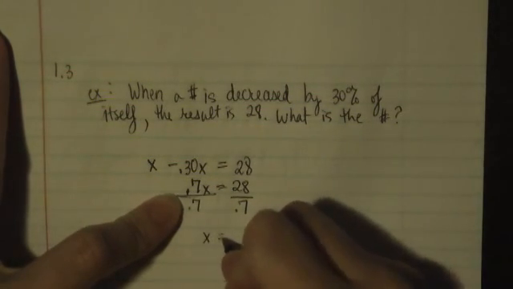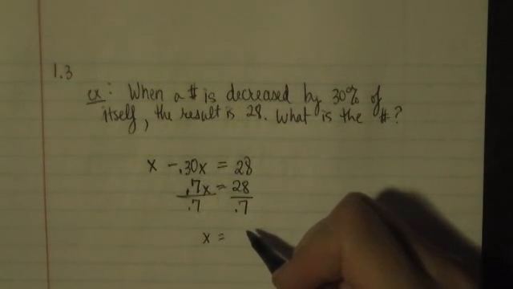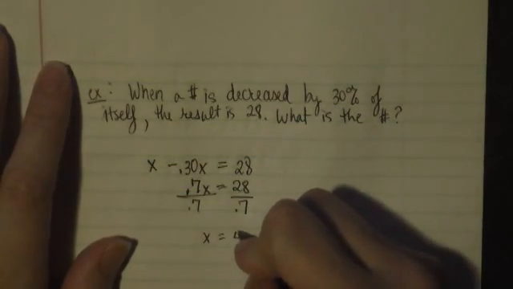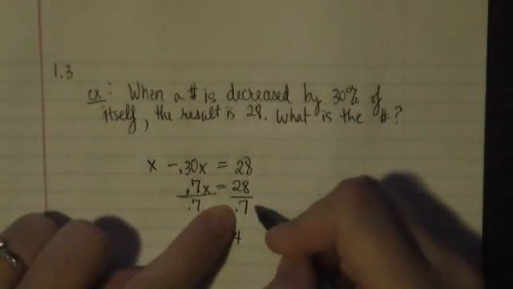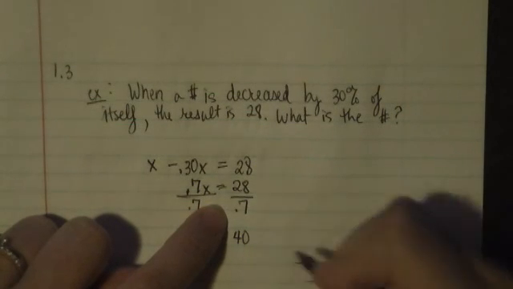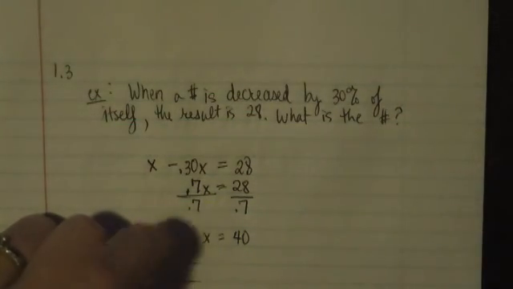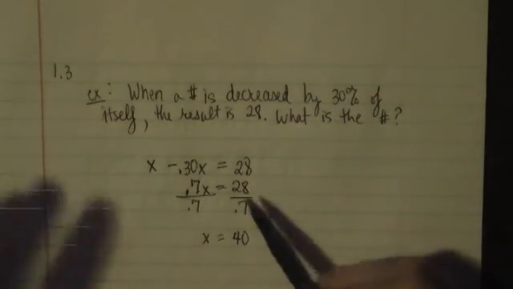So x is equal to 28 divided by 0.7. Well, 28 divided by 7 is 4. And we have to move the decimal over one place. So 40. So our number is 40.